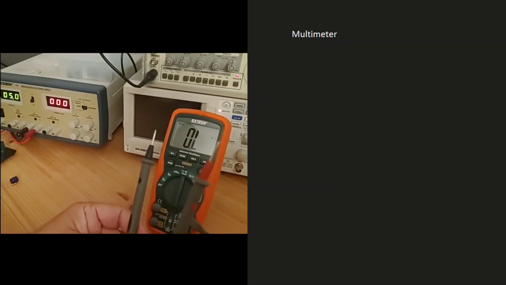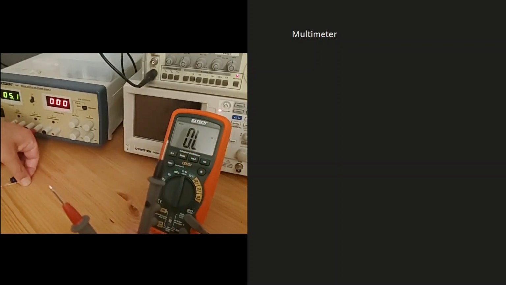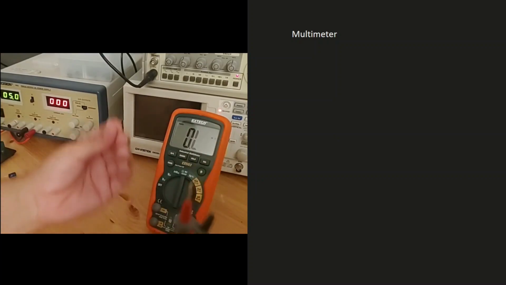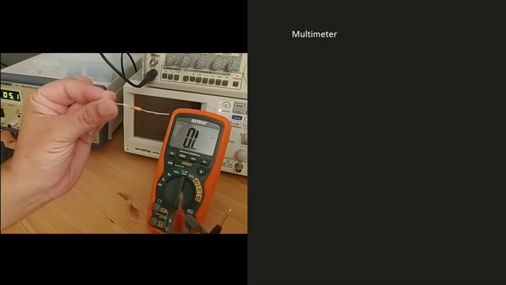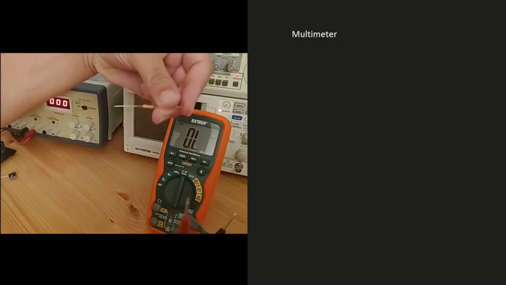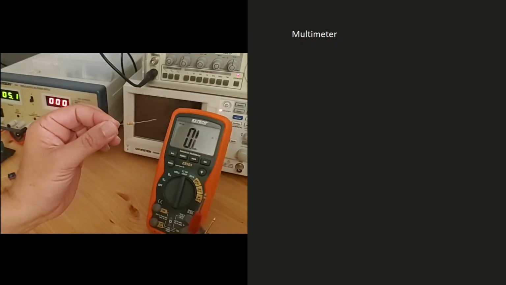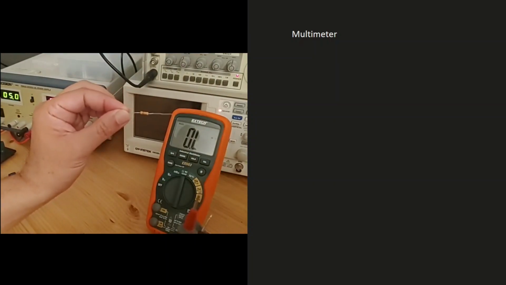Now, these are the two probes that we talked about, the red and the black. And for a resistor, it doesn't matter because resistor doesn't have a polarity. So this resistor will behave the same way if I connect it this way or if I connect it this way. So it doesn't really matter because it doesn't have any polarity. Both terminals behave the same way.